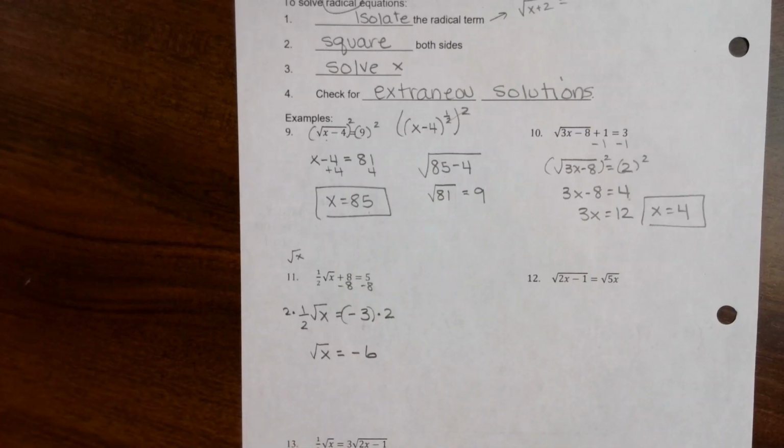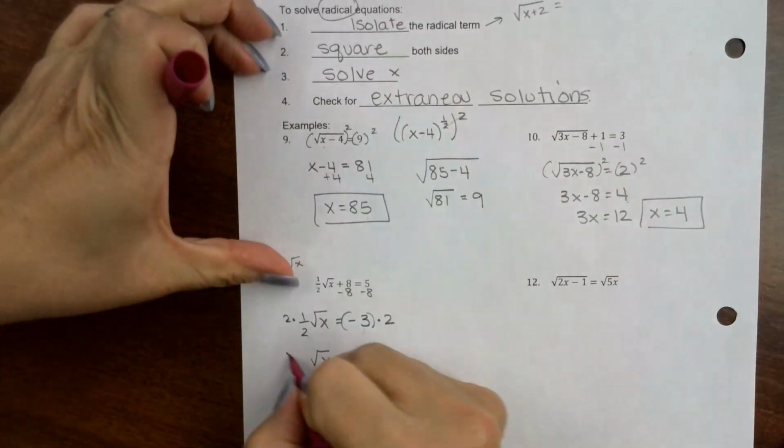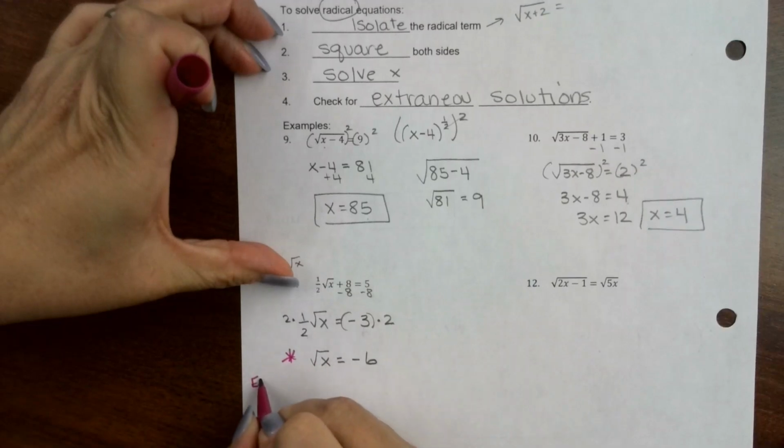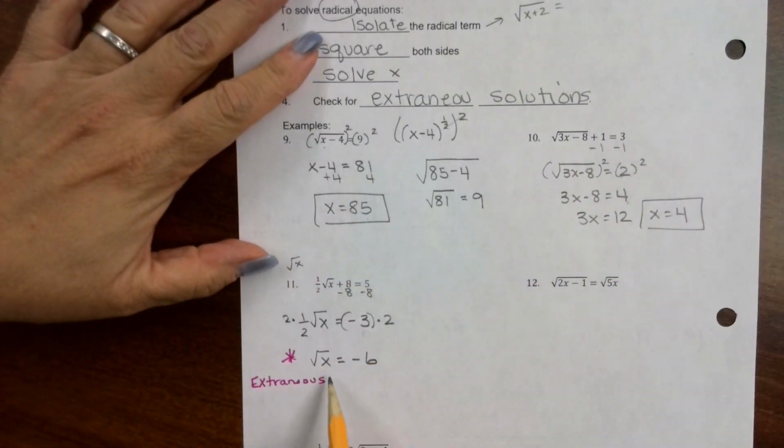Okay, so at this point, I am going to mark this as extraneous. So here's why. I cannot take the square root of any number and get a negative 6. What I can do is take the square root of a number and get 6, but not negative 6. So this is an extraneous solution, so there's no real answer.